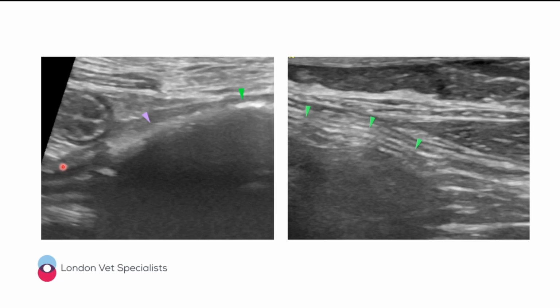So mucosa, submucosa, muscularis, and serosa. So there's no doubt at all that this is small intestine. We've got this hyperechoic, curvilinear structure with beautiful, strong, uniform shadowing. So this is definitely small bowel. This is definitely shadowing. This patient definitely has a small intestinal foreign body.